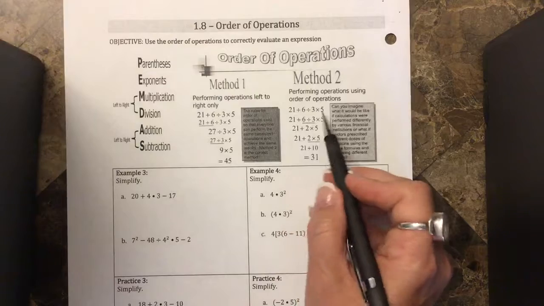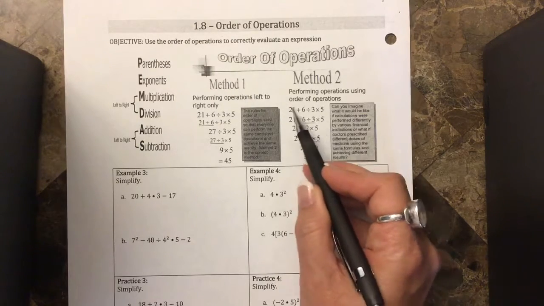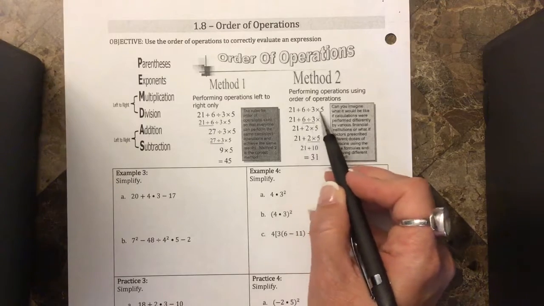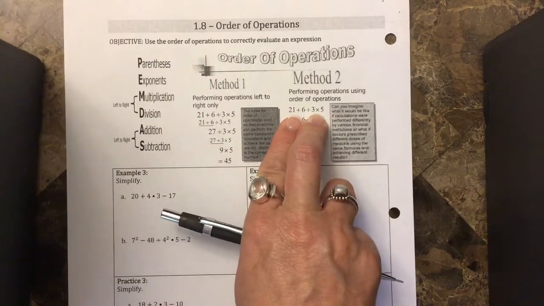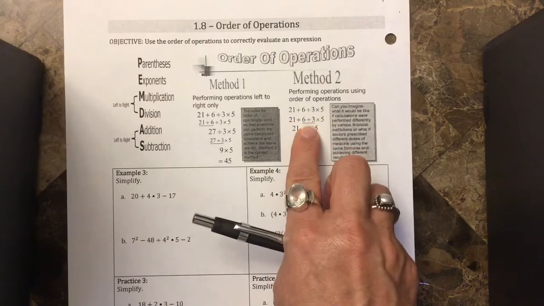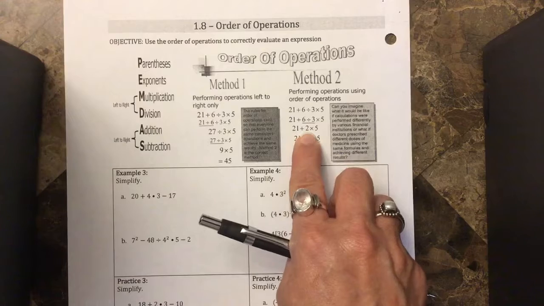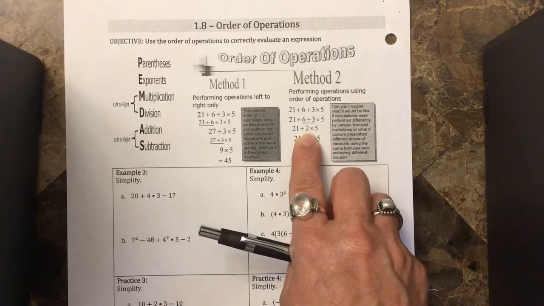So here we go. So the first thing here is, do I have any parentheses? No. Do I have any exponents? No. Do I have multiplication and division? Ooh, yeah, I have both. Well, guess what? Division is first. It's on the left. So I have to do the division first. 6 divided by 3 is 2. Yes, I start in the middle of the problem. Sounds crazy, but this is what order of operations is.